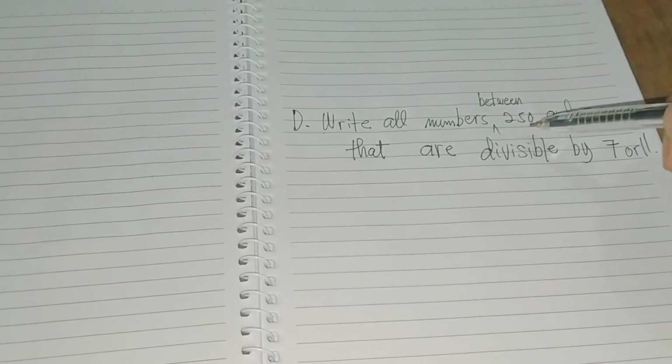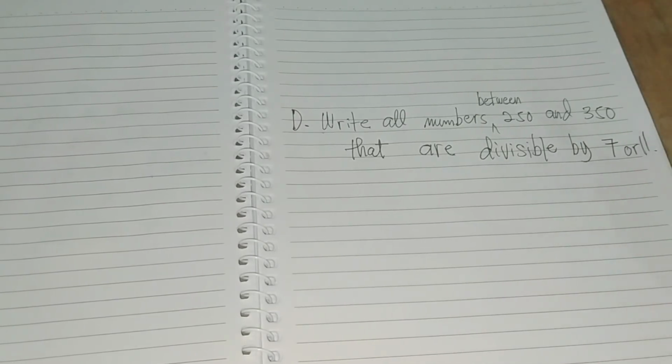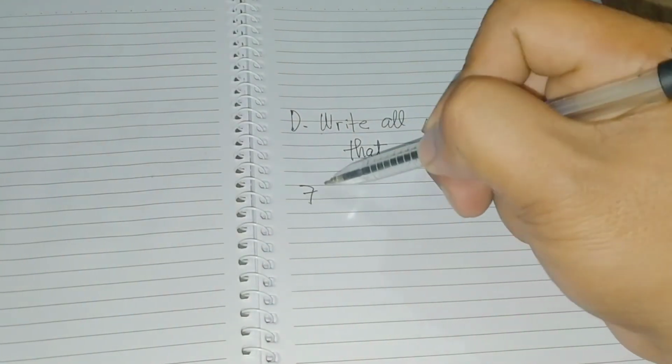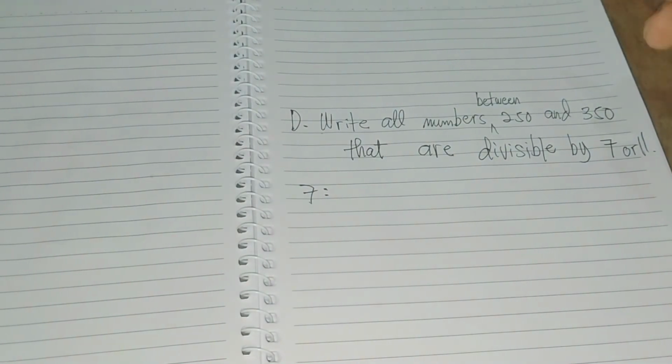So it's between 250 and 350. And we will do first the numbers that are divisible by 7.